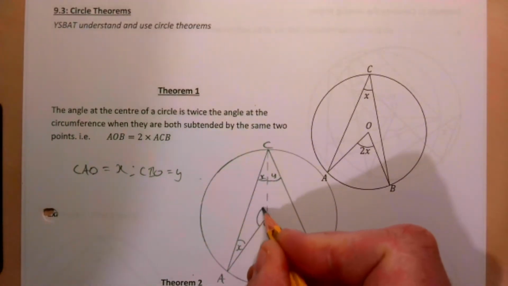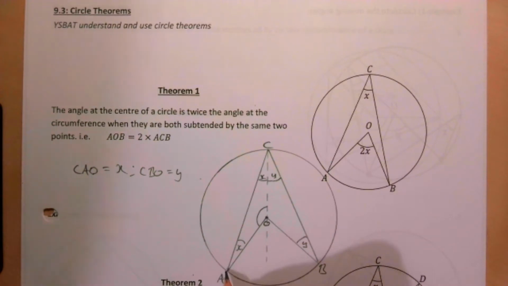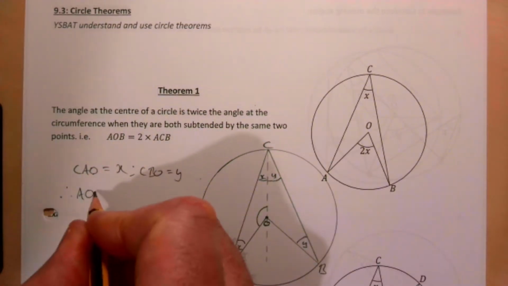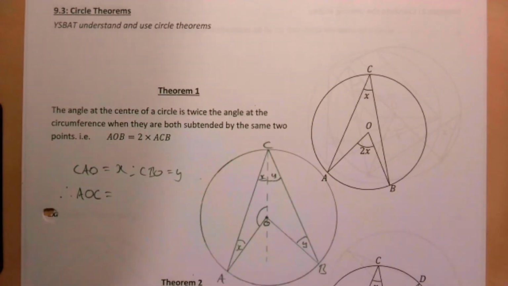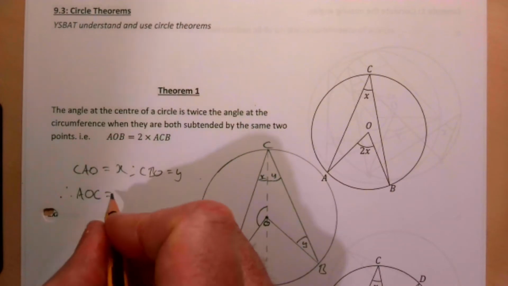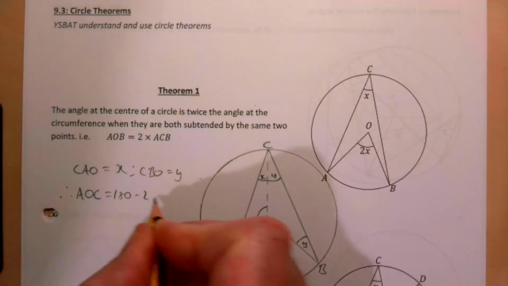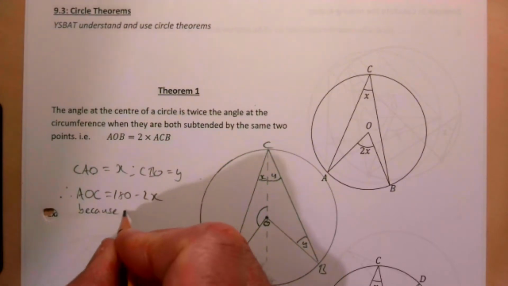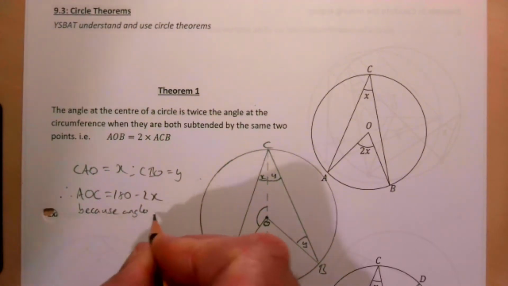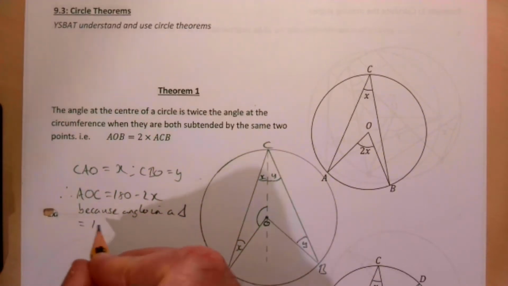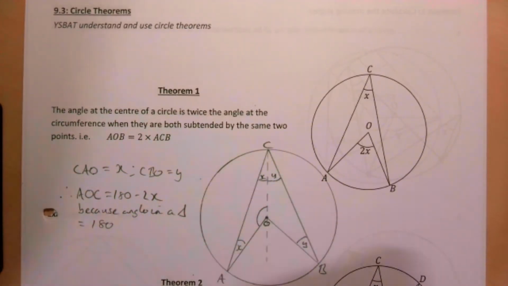This angle here, AOC, therefore, must equal 180 take away these 2 angles, so it's 180 take away 2x, because angles in a triangle equal 180.